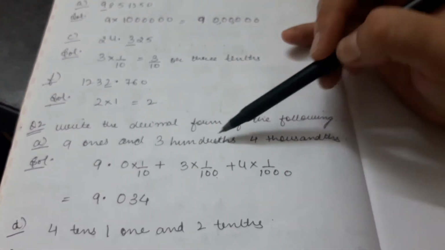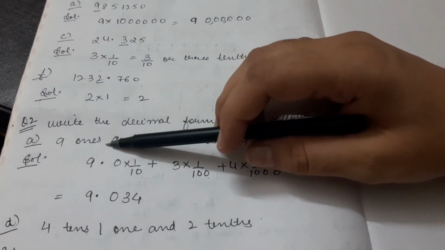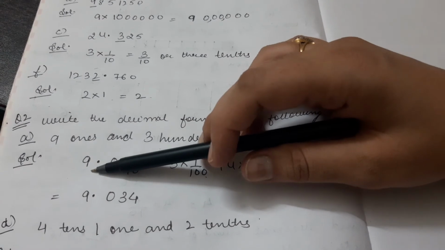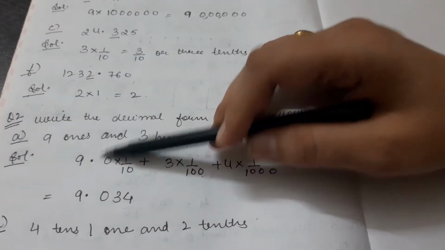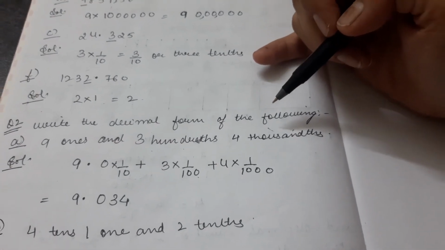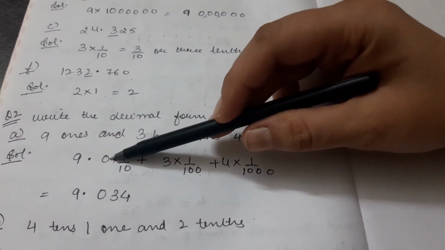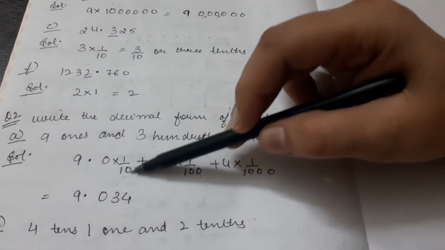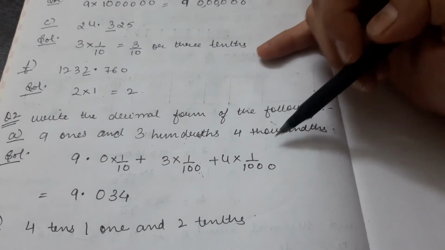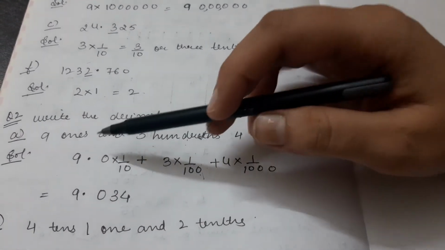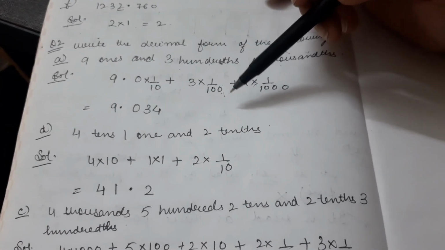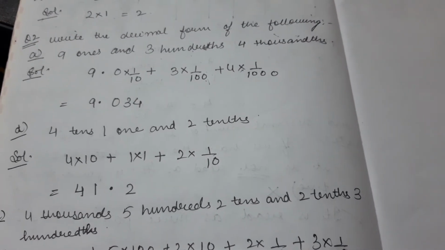Next is write the decimal form of the following. A part: 9 ones and 3 hundredths, 4 thousandths. 9 ones means to the left of the decimal, the first position is 9. After this we have the decimal, 3 hundredths, 4 thousandths, and where is tenths? It means we don't have tenths, so I have to write a 0. 0 into 1 by 10 for the tenths place, plus 3 into 1 by 100 for the hundredths place, 4 into 1 by 1000 for the thousandths place. So it is 9.034.